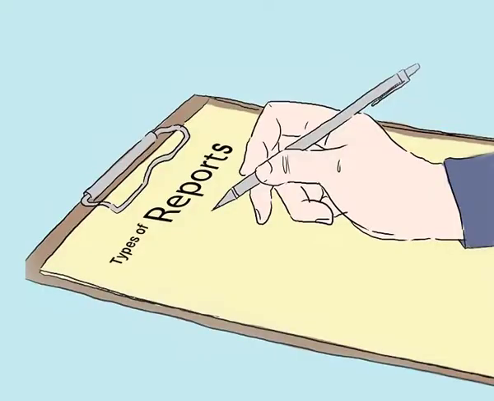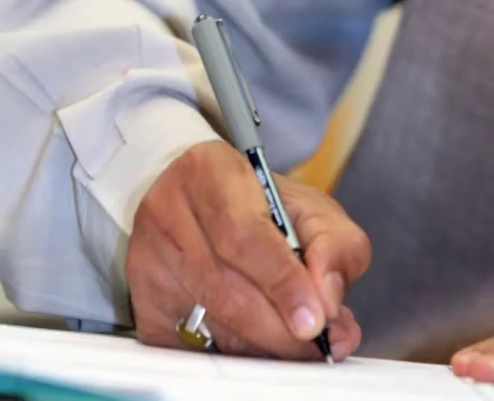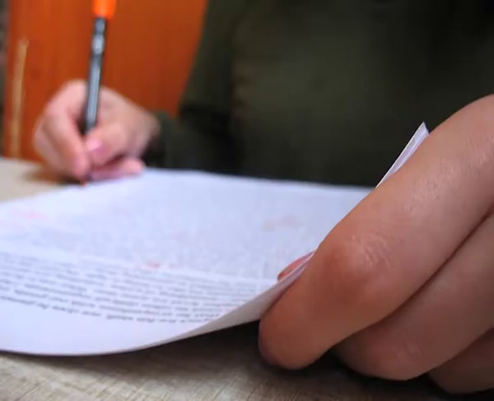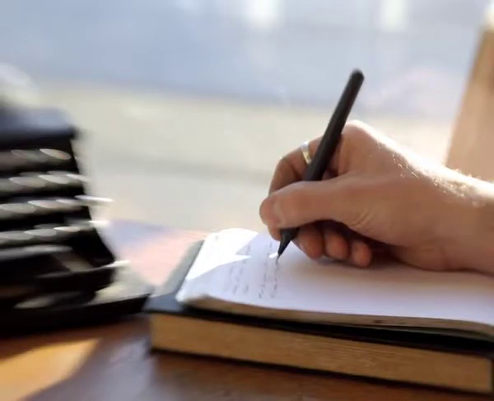Hello students, in today's session I will discuss the report, the types of reports, how to write a report, different formats of report, the components of a formal report, and the tips that are followed while writing a report.